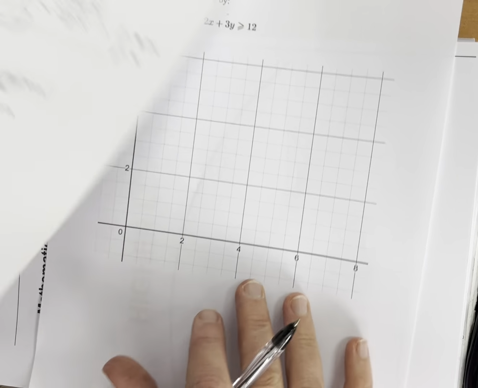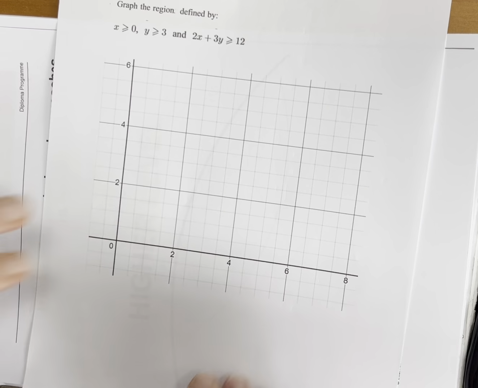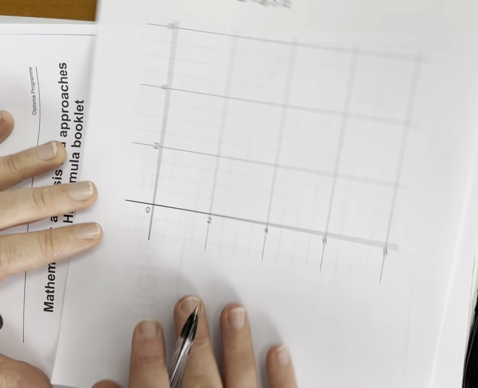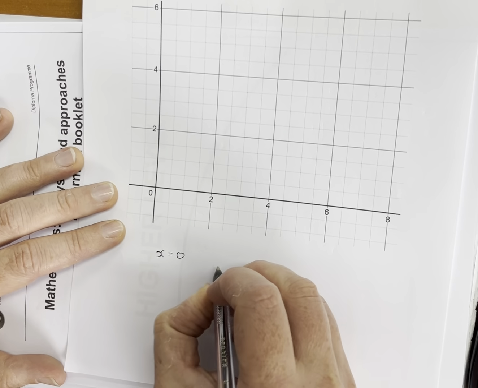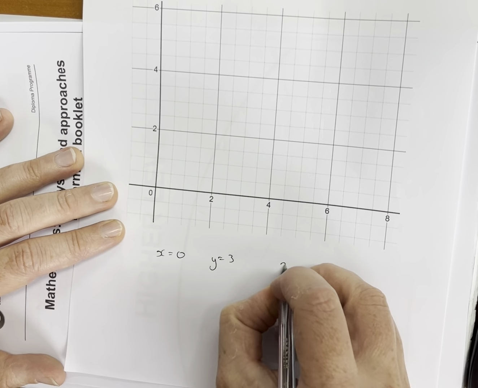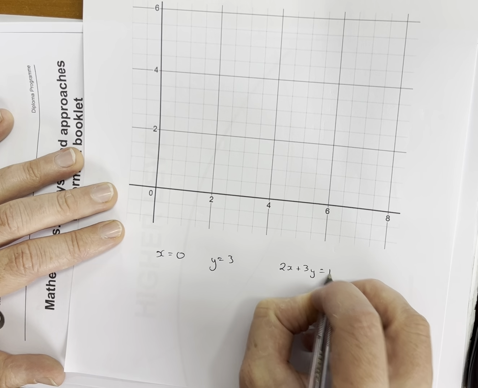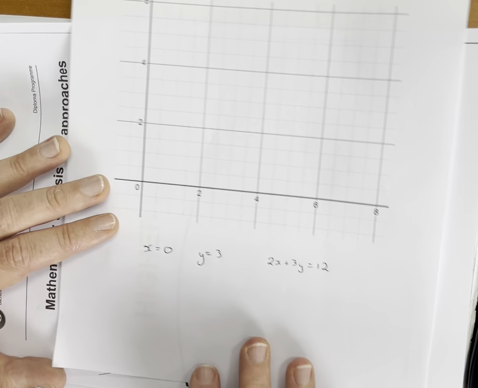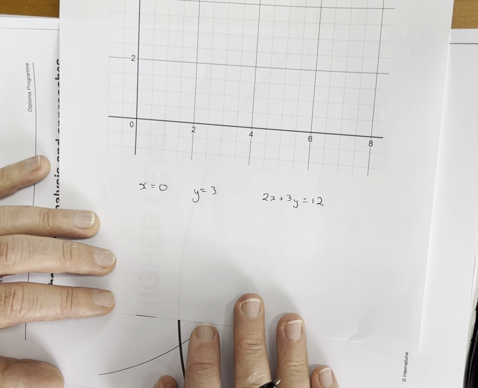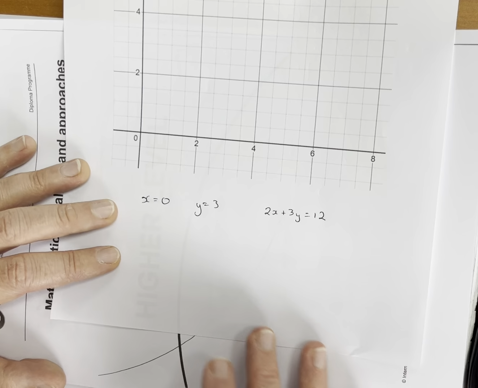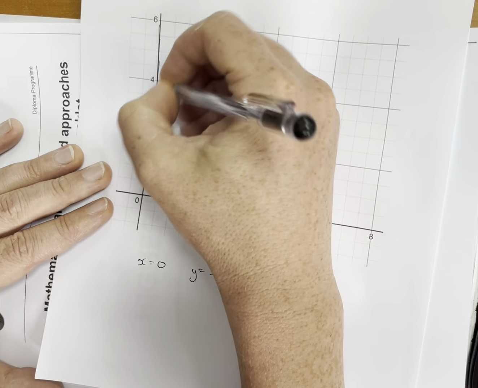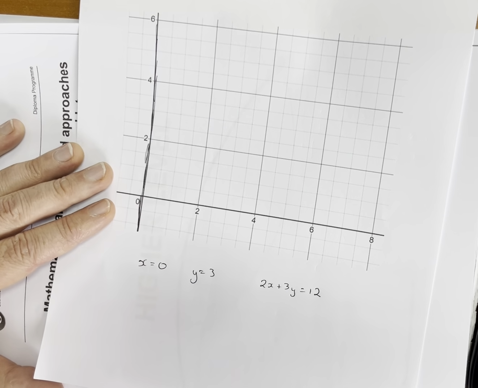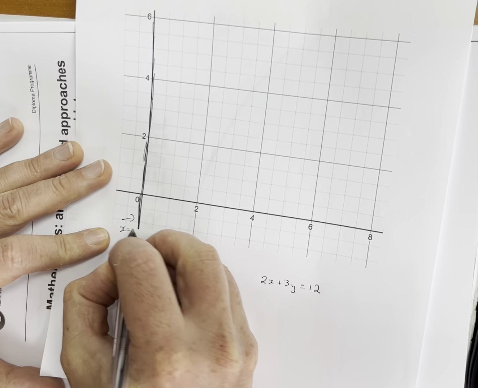Okay, I think we're on to the last page, the graph, the region. So for these 3, I'm going to look at x equal to 0, y equal to 3, and 2x plus 3y is equal to 12. First I look at drawing those lines before I do any inequalities. x equal to 0 is here. That's the y-axis, x equal to 0. That's where x is 0.